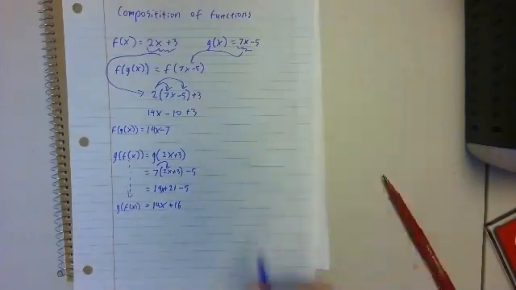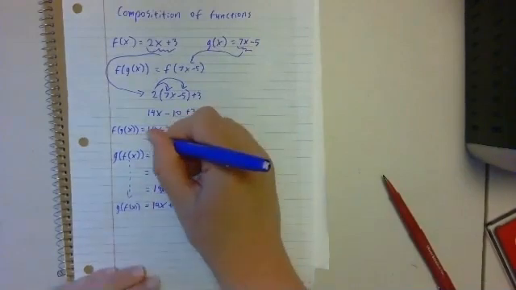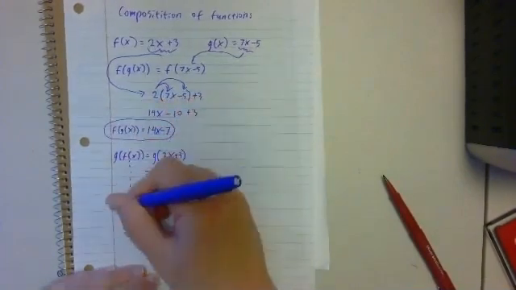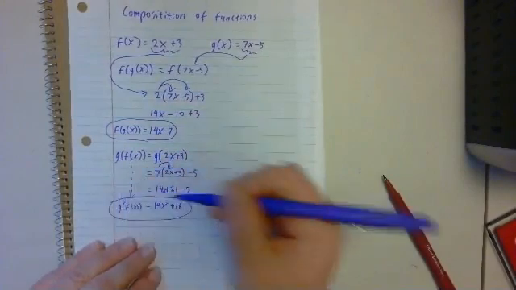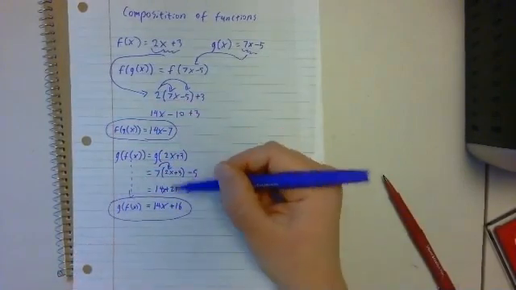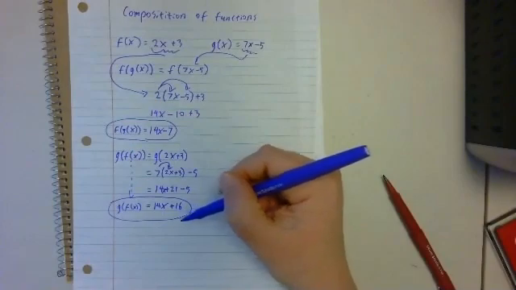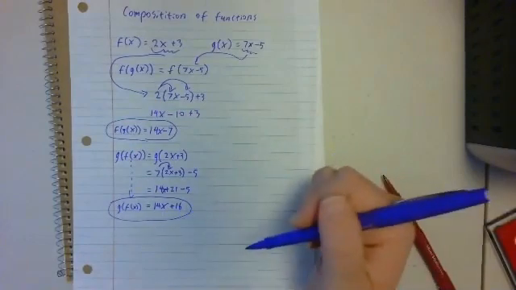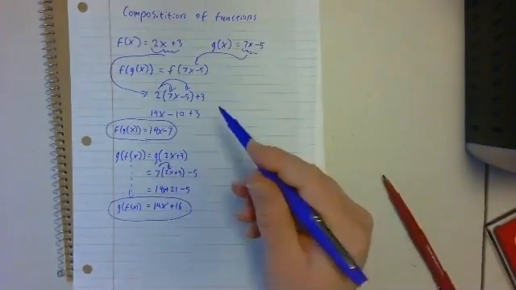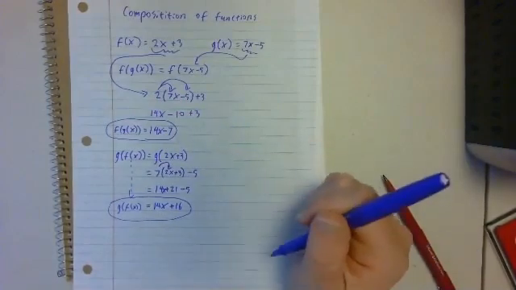So something kind of interesting happened here. F of g of x and g of f of x are not the same. So order matters here. It matters which one of these went inside the other one. And that's an important thing to keep in mind.